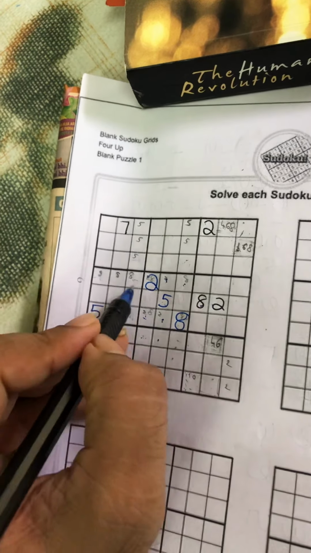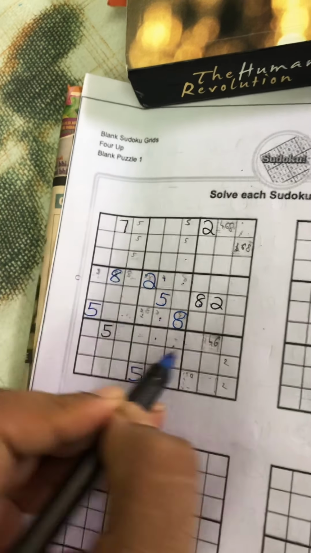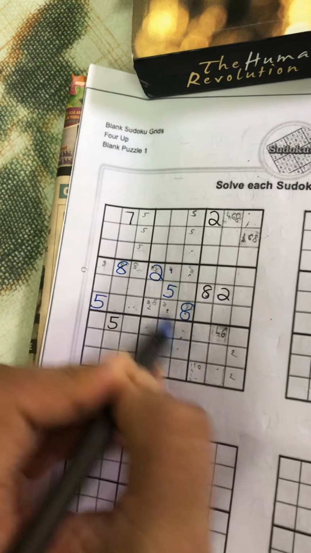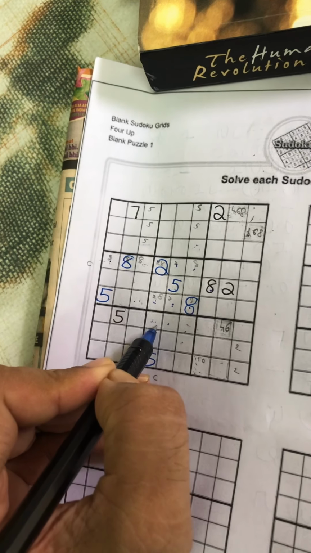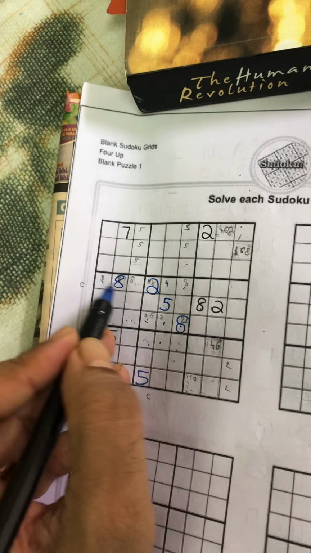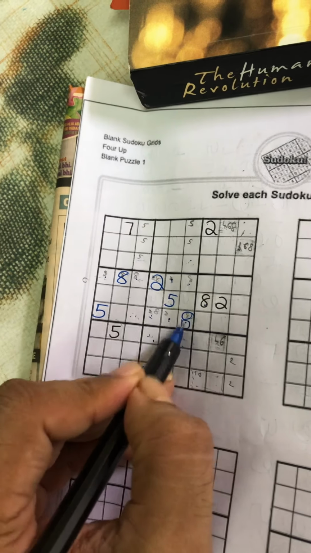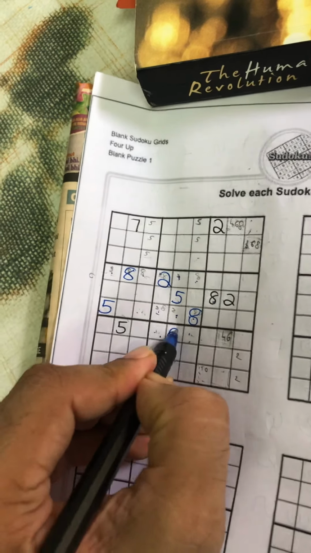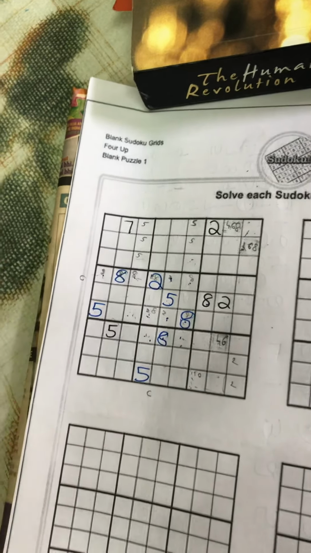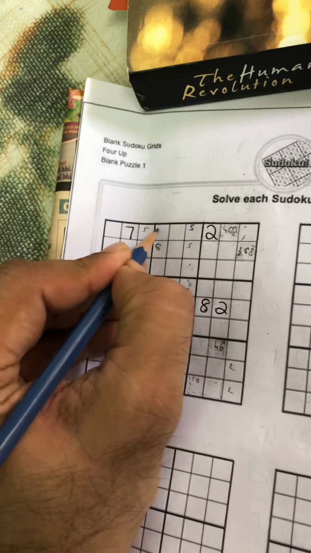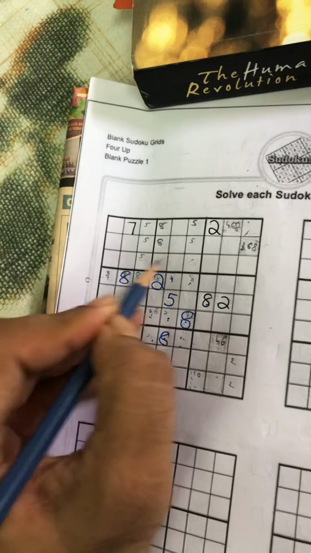So that means only this can be an 8, because if I were to put an 8 here, then there's this, I have to put an 8 here because that's a clone. That 8 doesn't match. If I have to put an 8 here, I have to put an 8 here, so it's not possible. So the only possibility is this 8. Now because of this 8, I have to put an 8 here or here. There cannot be an 8 here because of this 8.